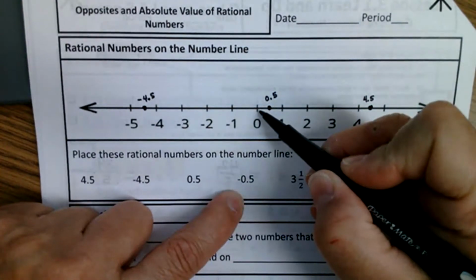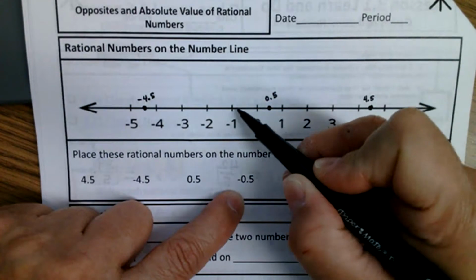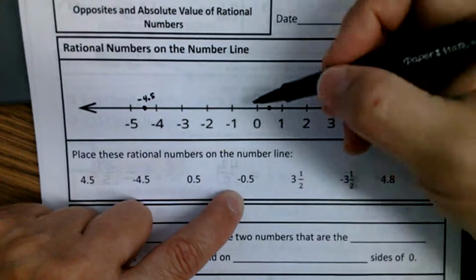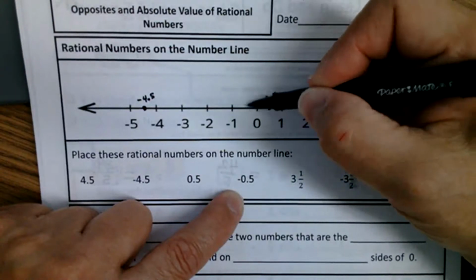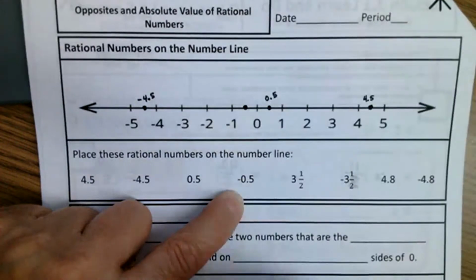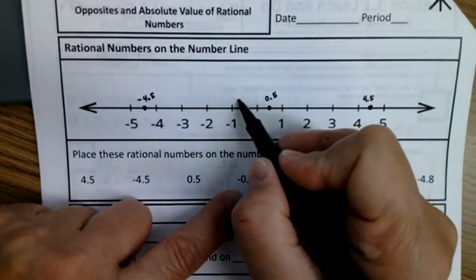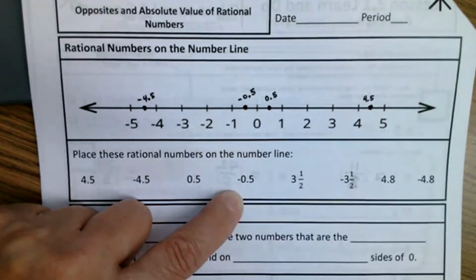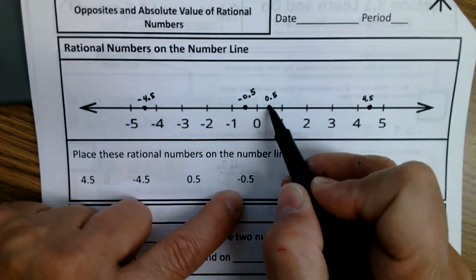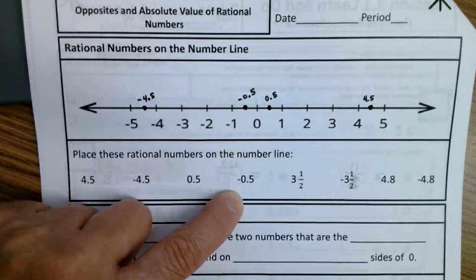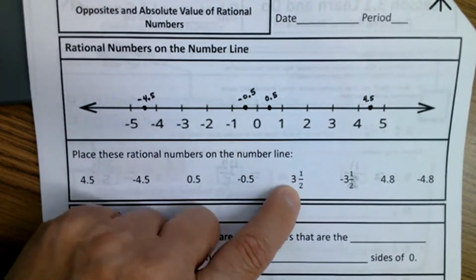Now let's go to negative 0.5. I'm going to start at 0. This time I'm going to move to the left. I am not going to go all the way to the negative 1. So I'm going to go halfway between 0 and negative 1, about right there, and that's negative 0.5. Okay, so I have 0.5 on the positive side, and I have negative 0.5 on the negative side of 0.